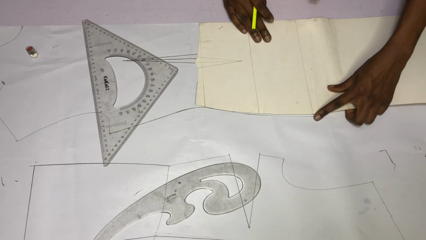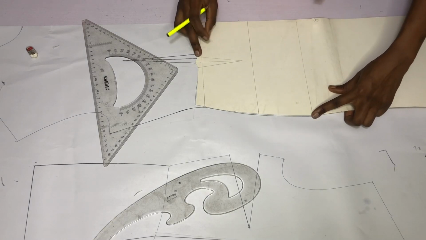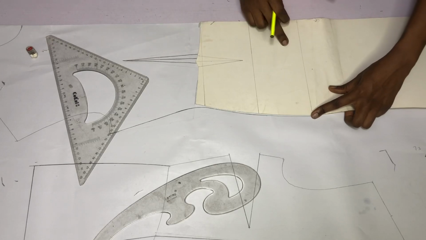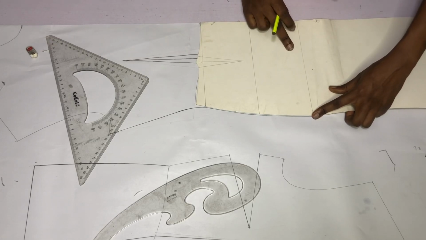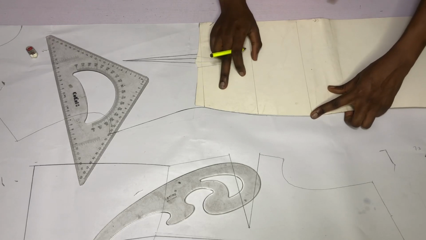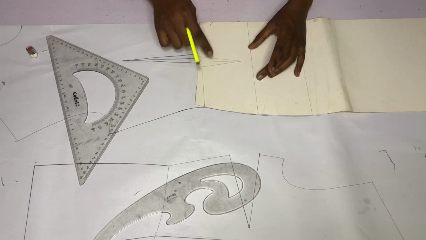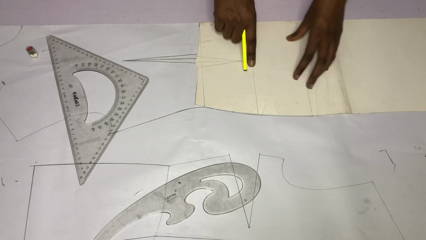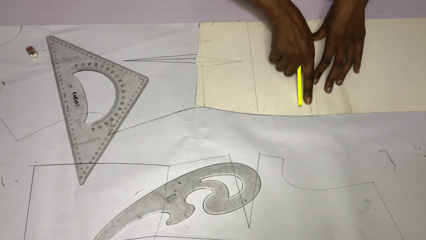So now that I have my waist blended, I'm going to elongate my dart from the bodice block into the skirt block to make a full dart for the dress. So I will again make my block align. This is my existing dart on the skirt block. This is my upper hip line, and this is the hip line.